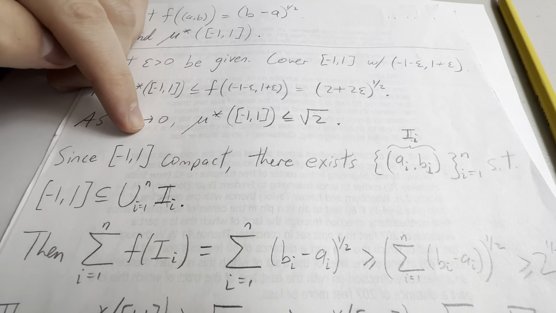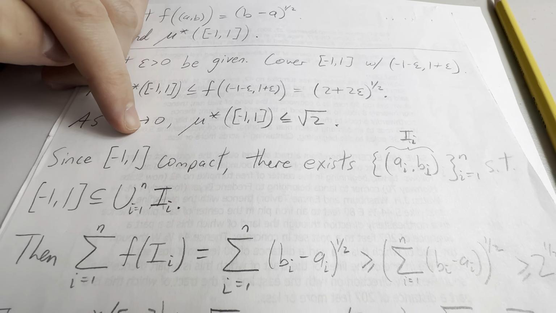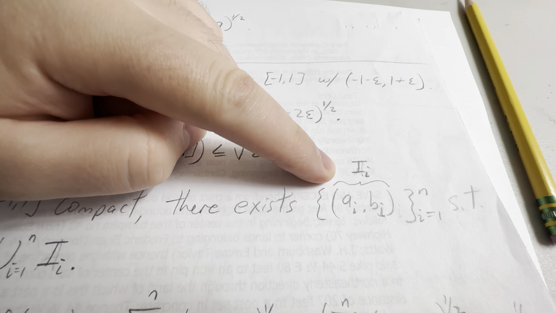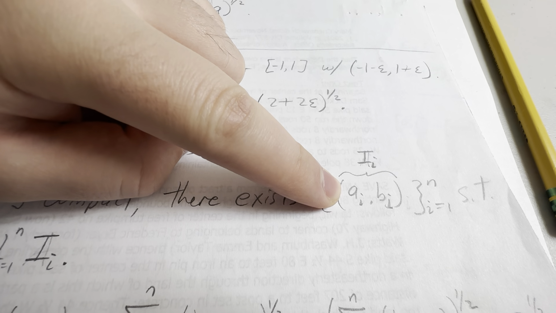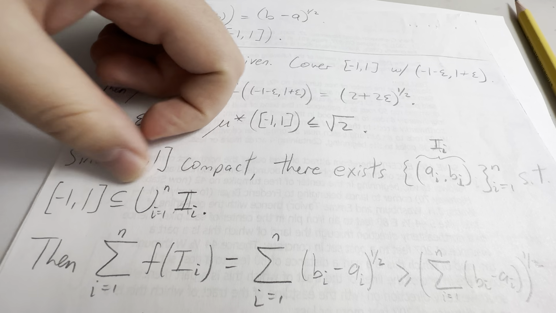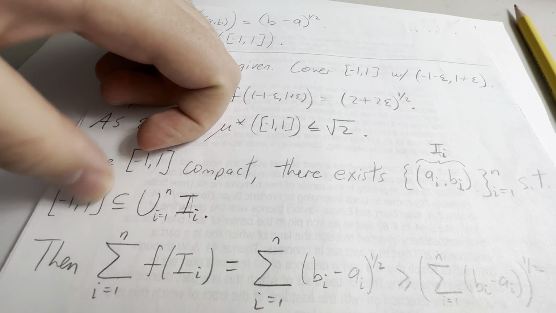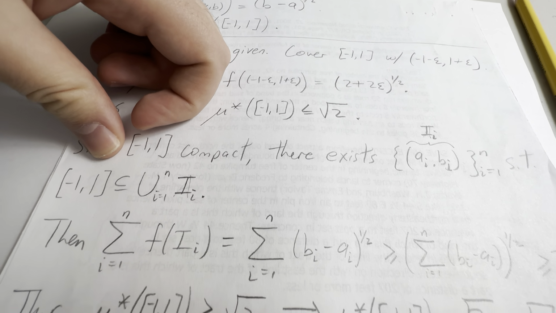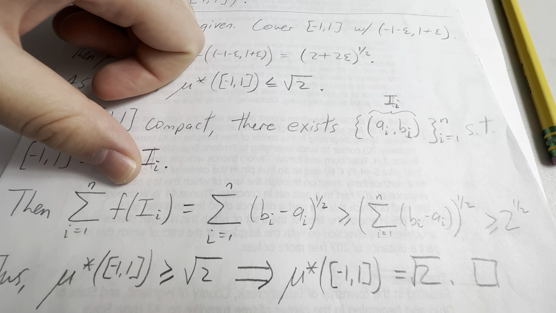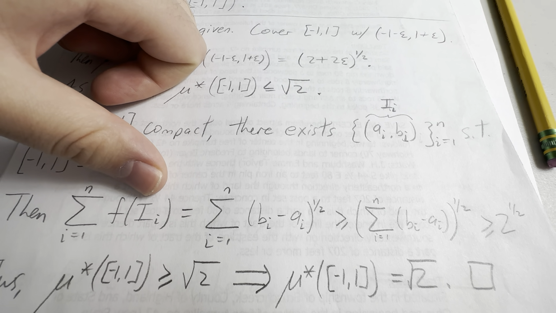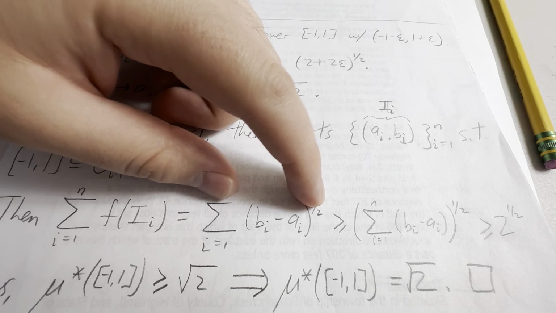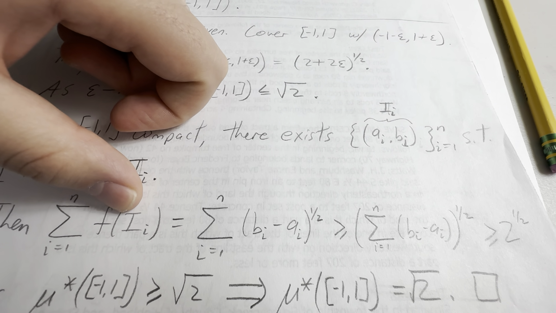Because this interval is compact, we can find a countable open subcover. And because we're on the real line, our open subcover can be written as intervals. So these are all open intervals. I label them I sub i, such that the union of those intervals covers this compact interval. And so applying the definition, we see that the sum of f of I is the same as the sum of the lengths, take the square root. So all I did was just apply the definition of f here.